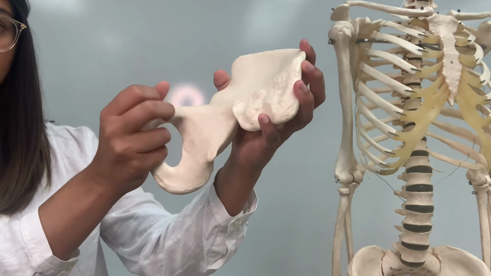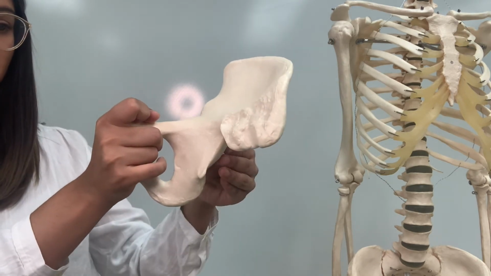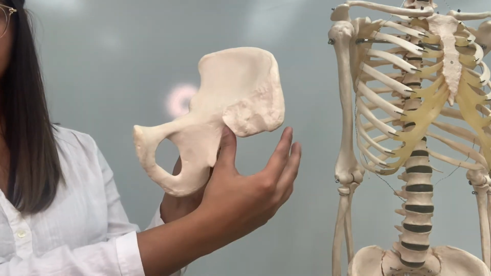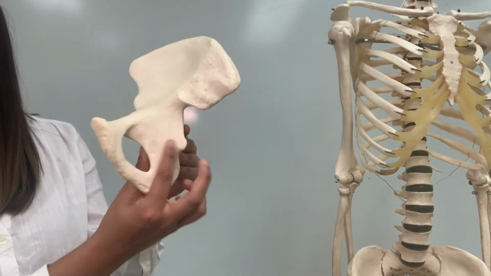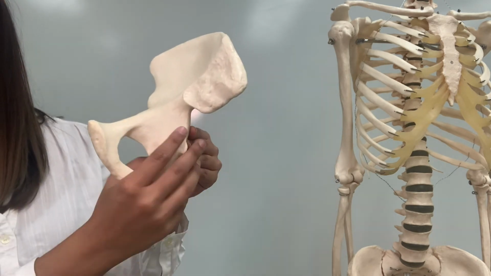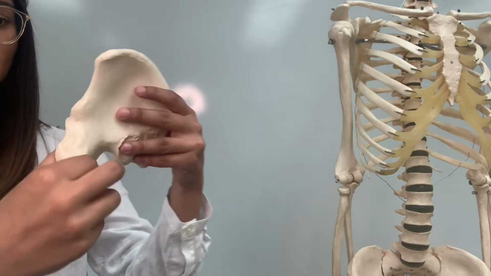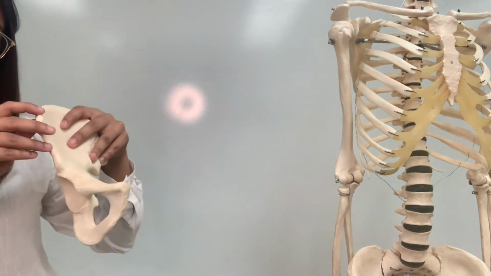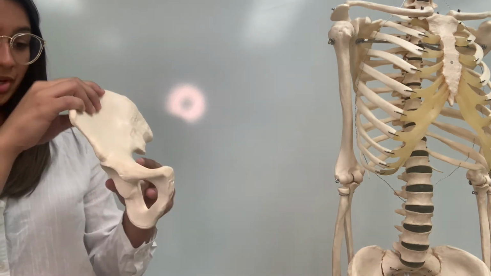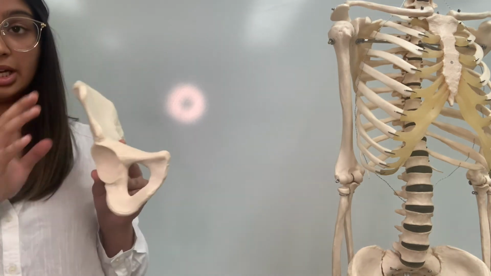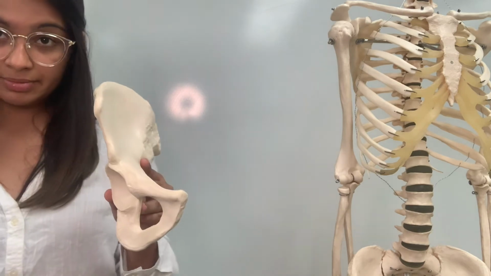And then this over here is your pubis. So you have your ilium, ischium, and your pubis.